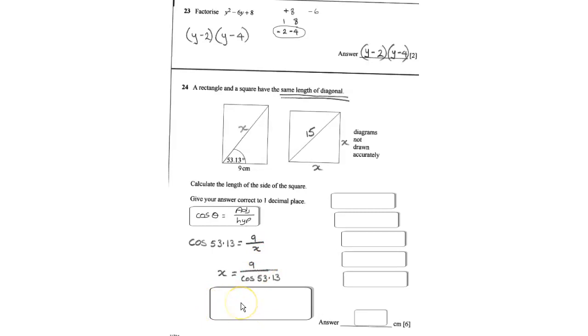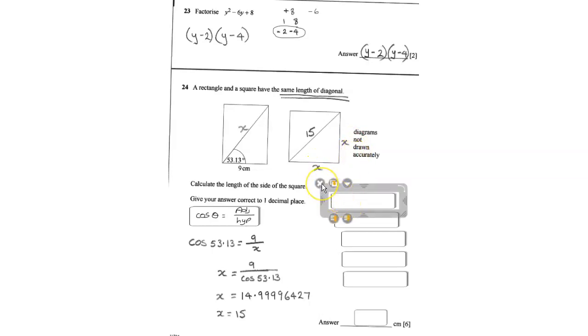So you just put it into a calculator, and what you'll get is a calculator number here, and then it's rounded to 15. So that means the diagonal here is 15. Now we have to find out what the sides are of a square. So you can see the sides are the same. I've just put x and x there, so that it's the same number.